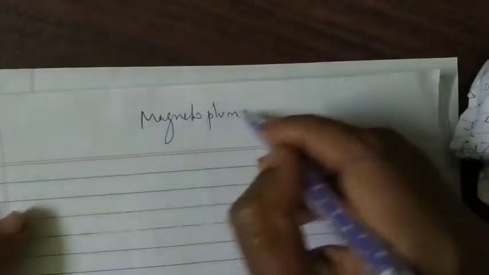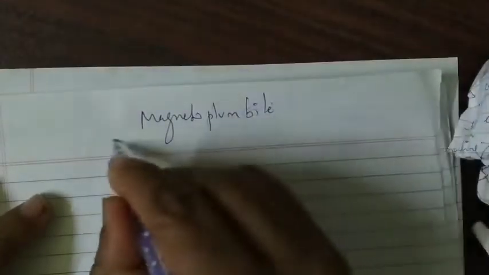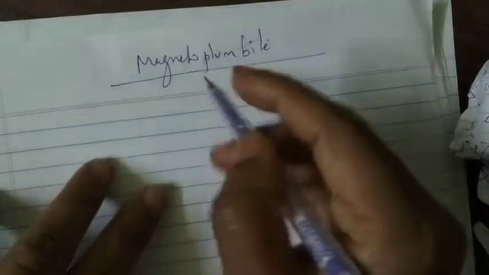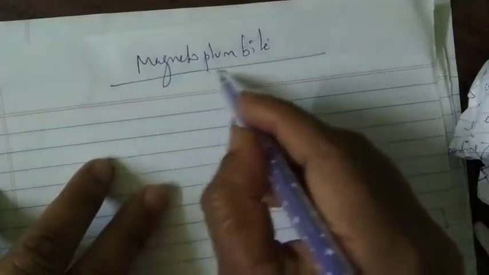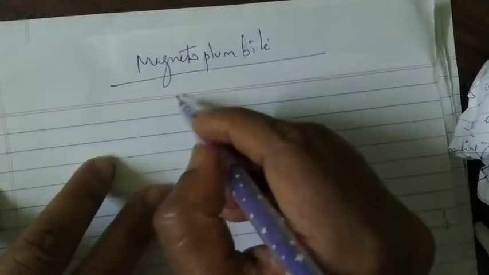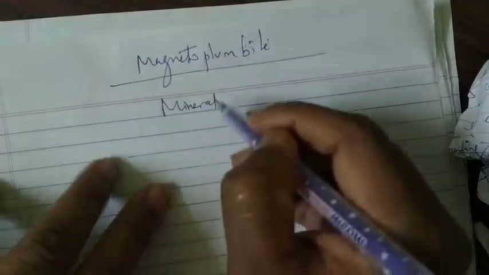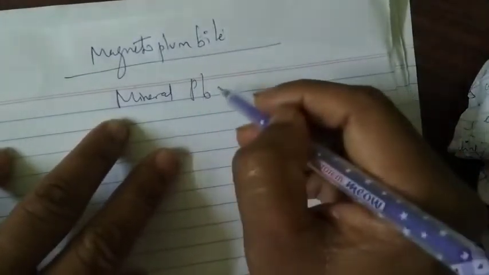And the last thing left is magnetoplumbite. In your syllabus, magnetoplumbite is kept. So what is magnetoplumbite? Magnetoplumbite is also a mineral. Magnetoplumbite means lead. This is important.